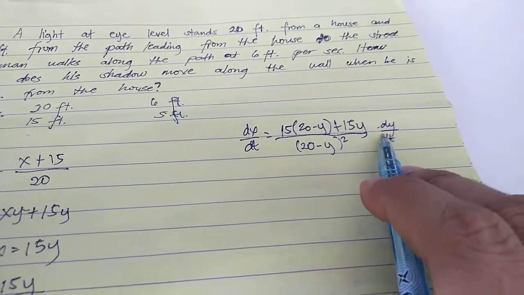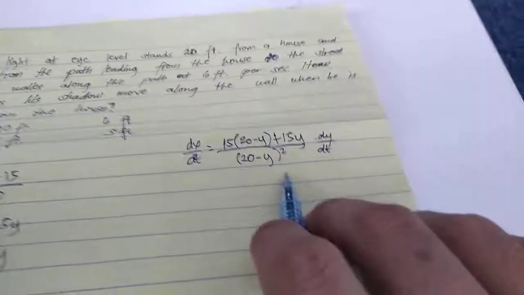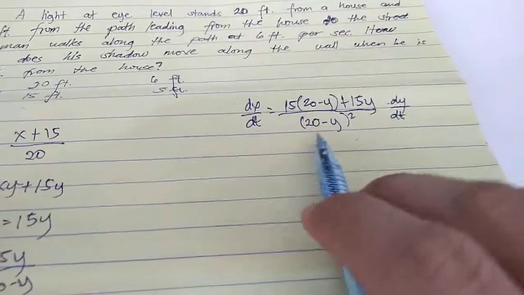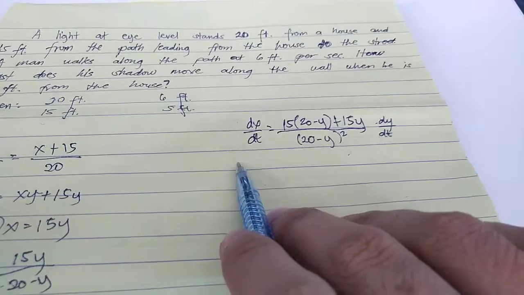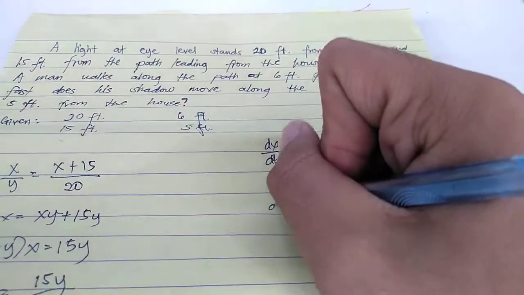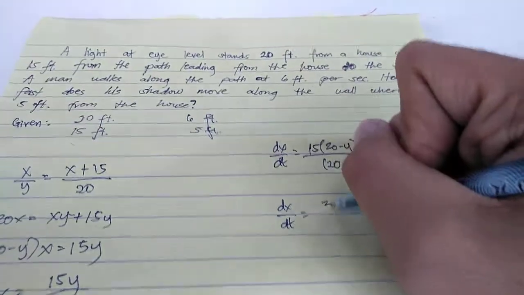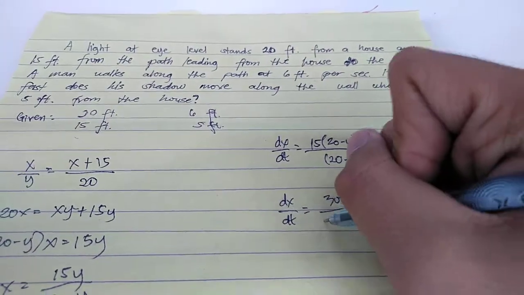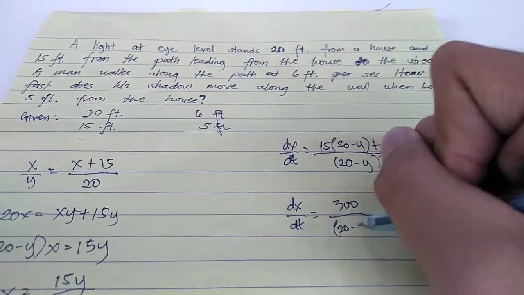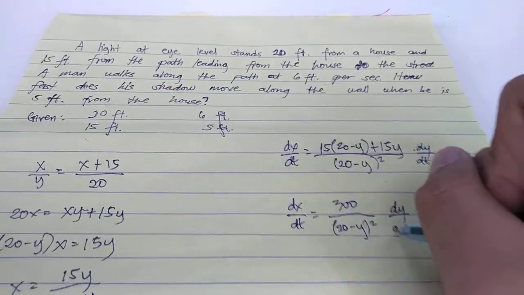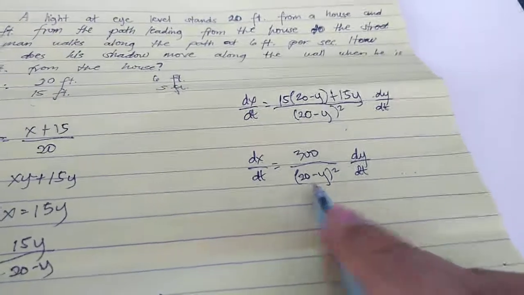As you can see, dy over dt is the same thing as y prime here. So we put dy over dt so that it's not a bit confusing. Now we try to solve this upper portion. It becomes, so that's what happens now.